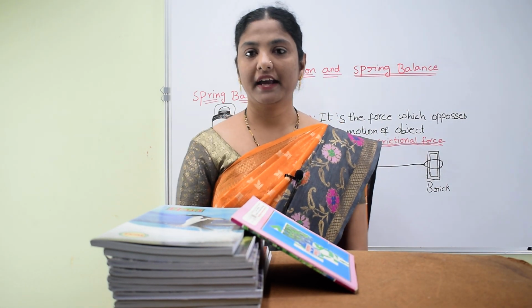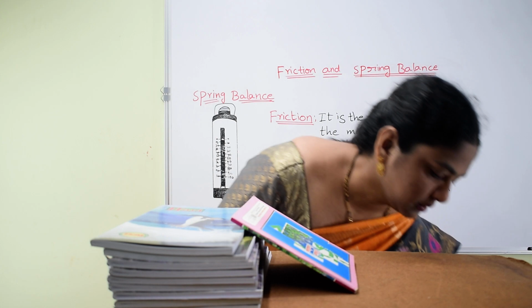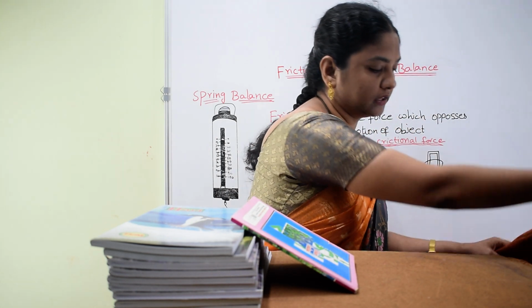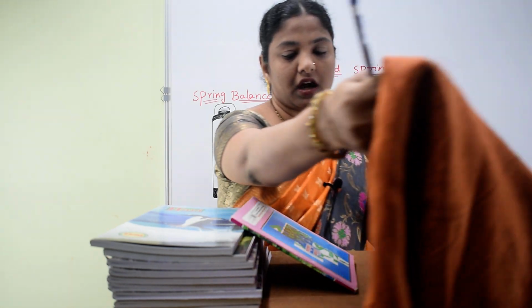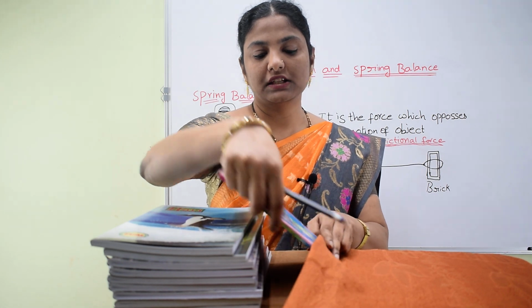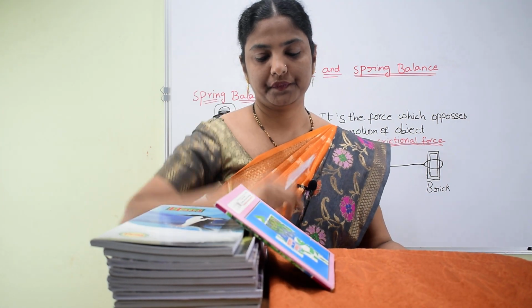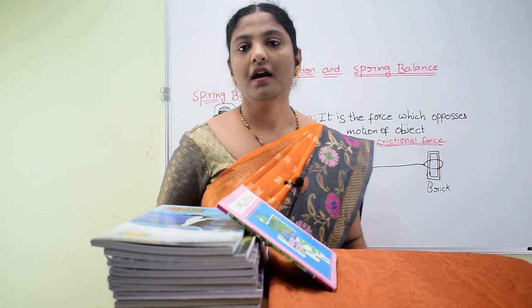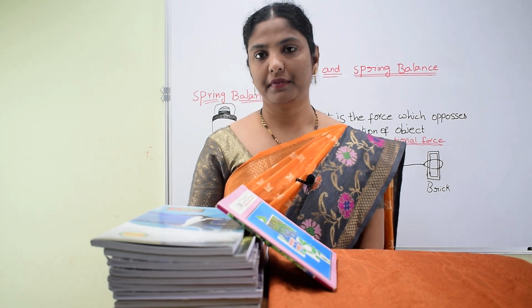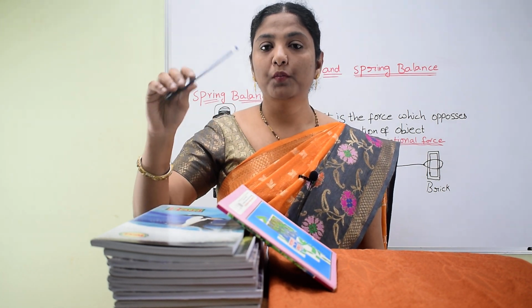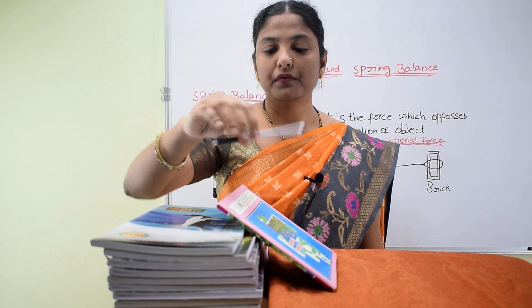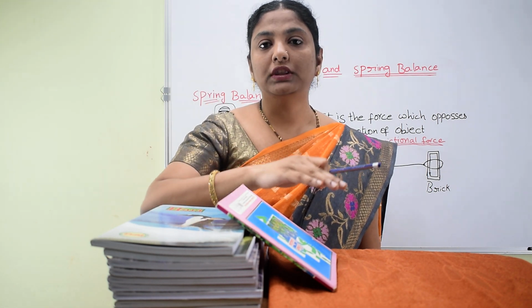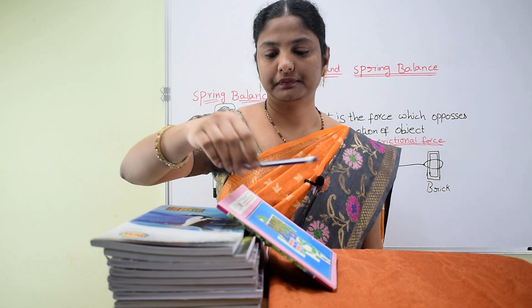The same experiment I am repeating with the smooth cloth. This is the smooth cloth which I kept under the inclined plane. Now again I am repeating this experiment, I move down this pencil which is on the smooth cloth surface.